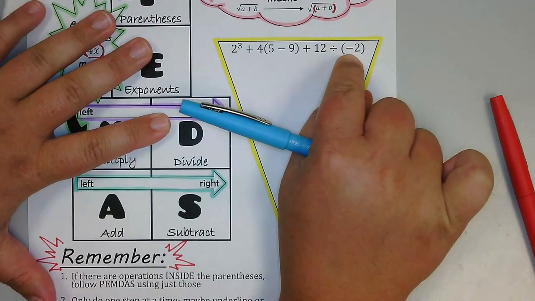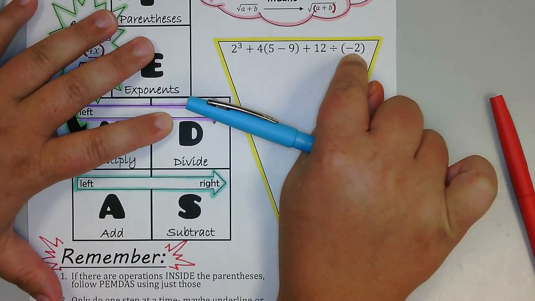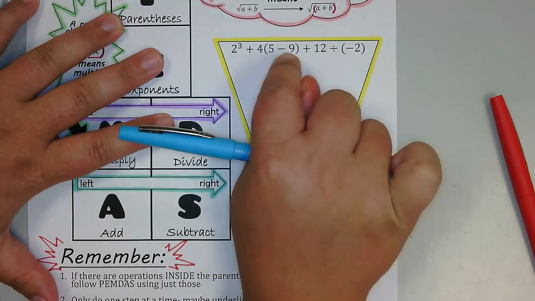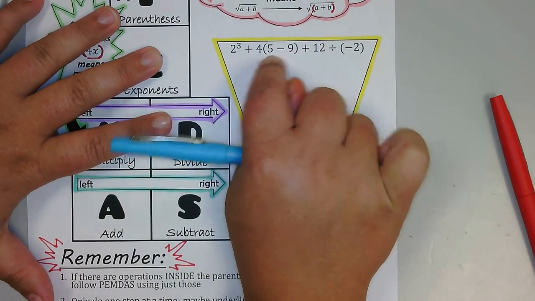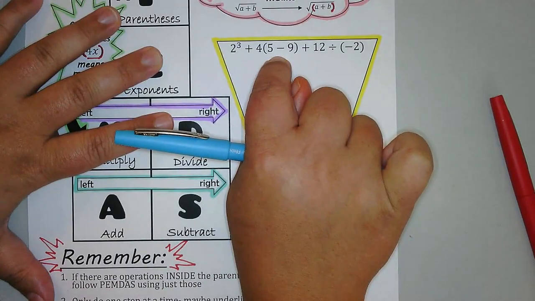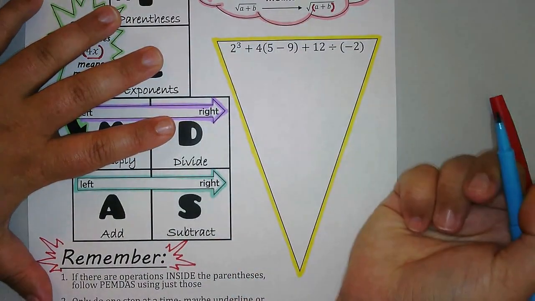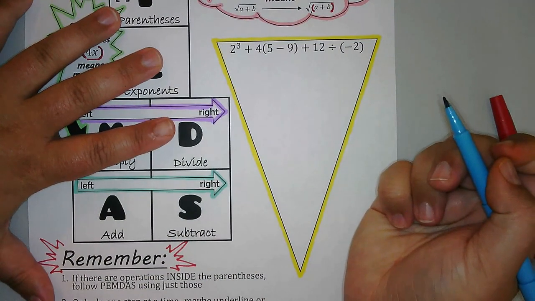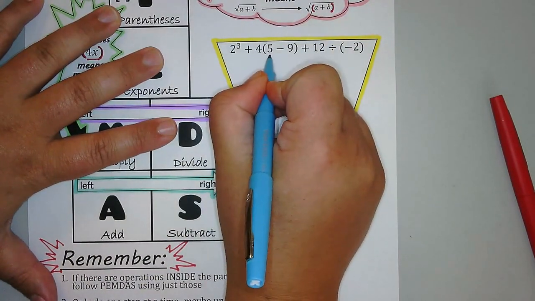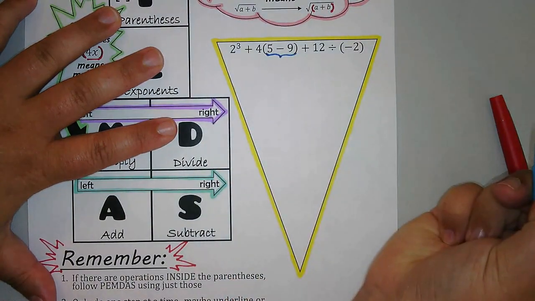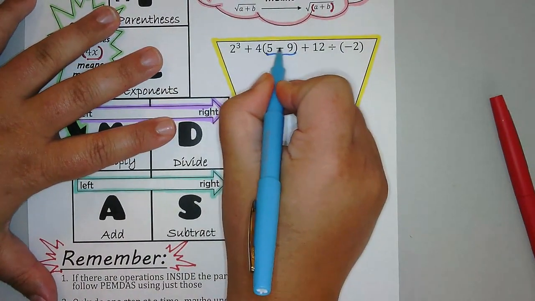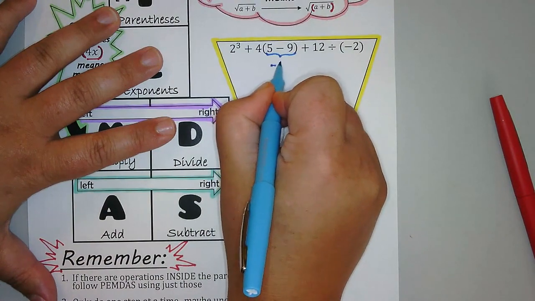One just has a -2 in here. There's actually nothing to do with a -2. It's just a number. Here, on the other hand, 5 minus 9, that's an operation, and that I can do. So as I said, I'm going to underline or highlight as I go the one step I'm going to do. So I'm going to do maybe like a little curly bracket. That's the one thing I am going to do. So 5 minus 9 is -4.